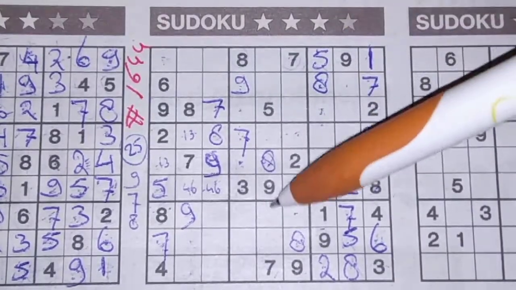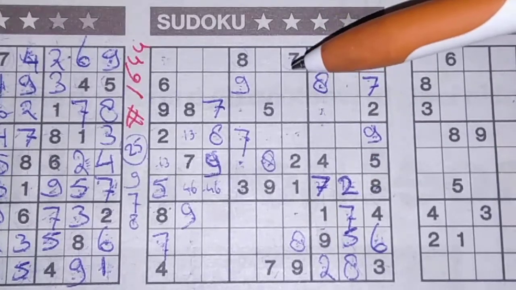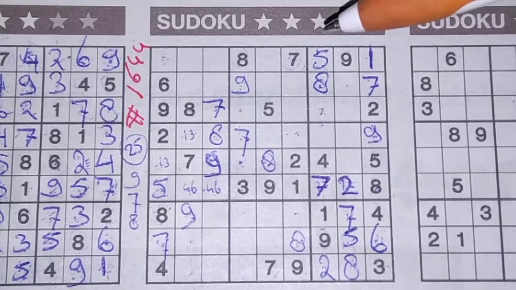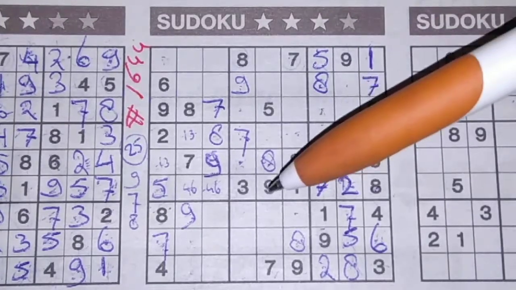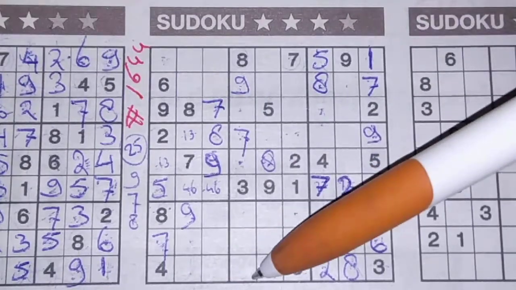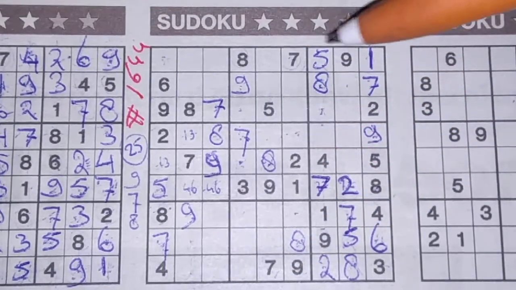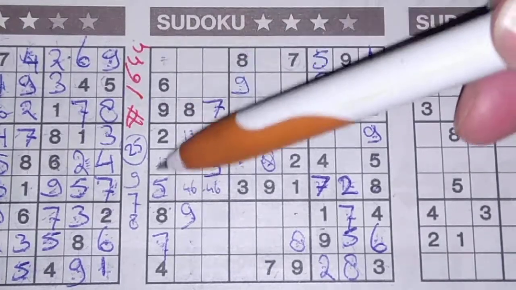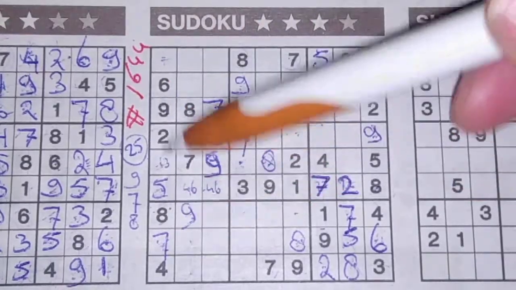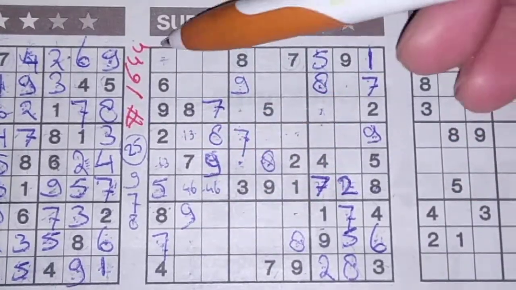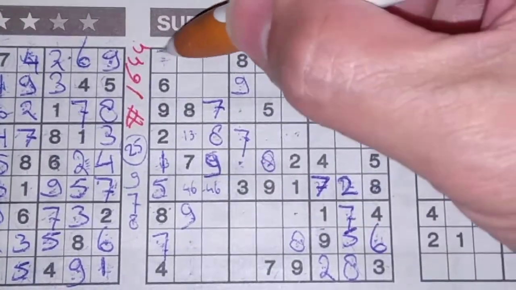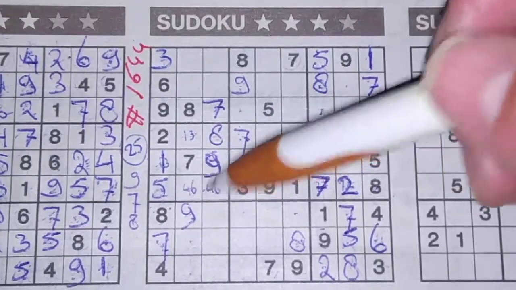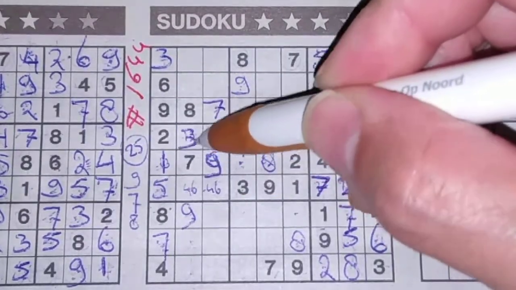Then 5, 1, 6. Alright. 2 numbers left in the first column, the 1 and the 3. Now we have a 1 here, so no 1 there. 1 should be here, and a 3 goes there. 1 number left in this big square. Well, we have here the 4 and the 6, but this should be a 3.